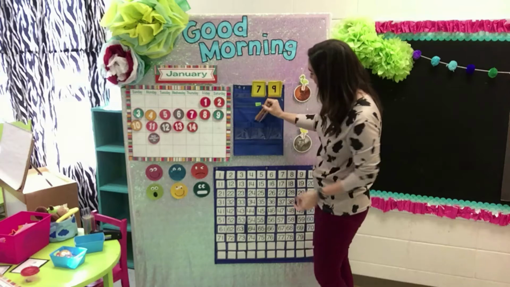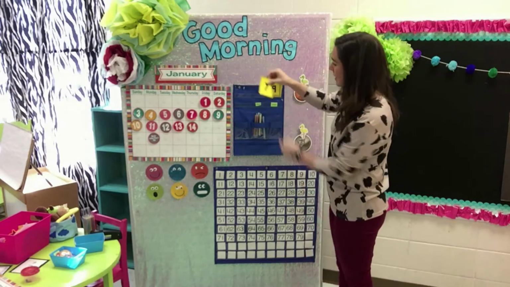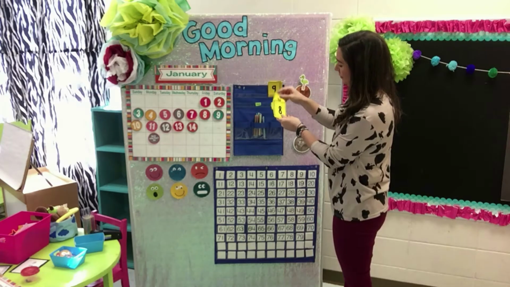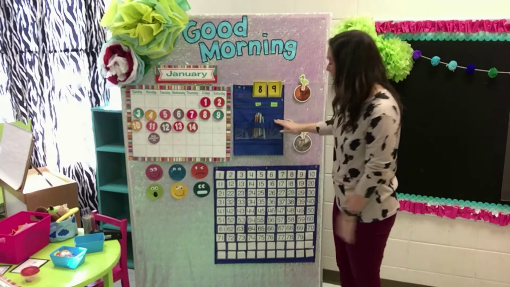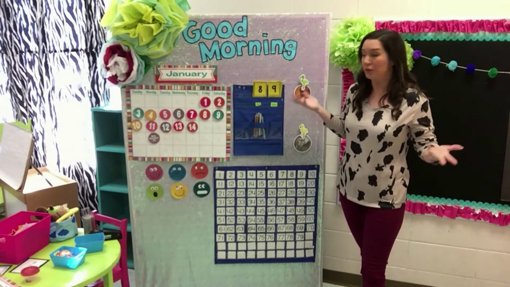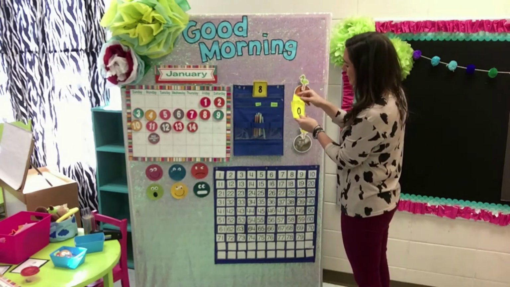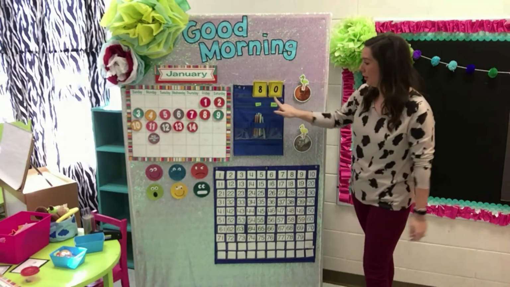So I need to change this number now from the 7 to the 8. Okay, now how many ones do I have? 0, none. So I need to change this to a 0. And now I have the number 80.